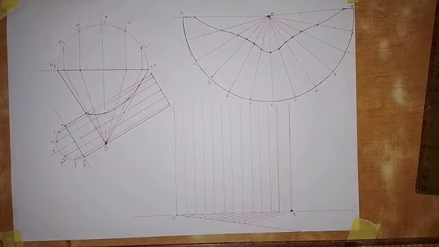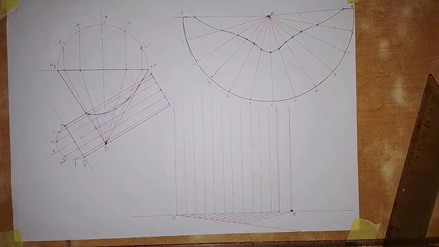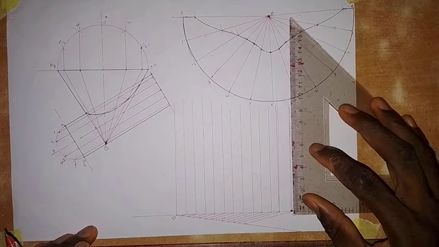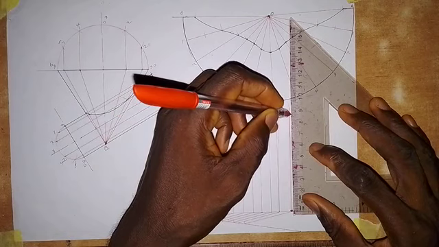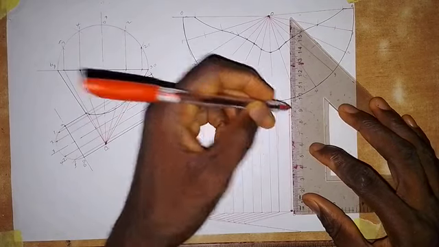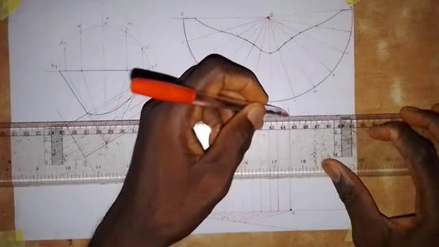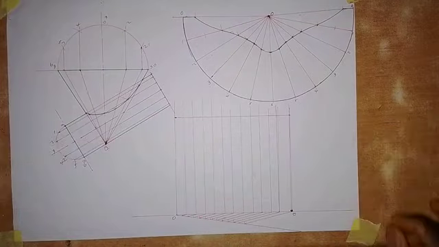Alright, so the next thing that we are going to do is take the height. The total height from here to here is 84 millimeters. So I will take a measurement of 84 millimeters. So this is 84 millimeters. So I'm going to draw a line here.